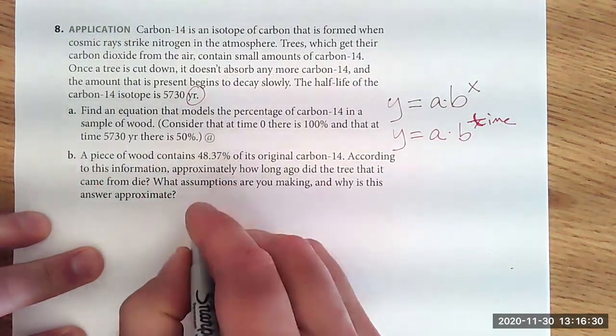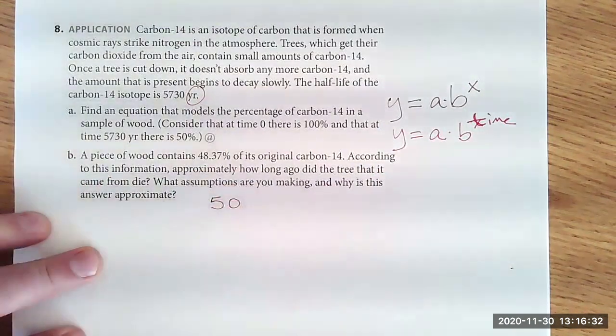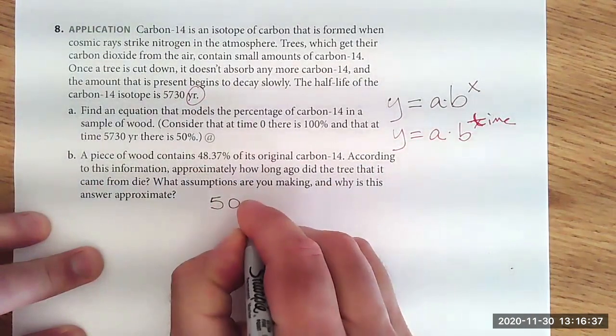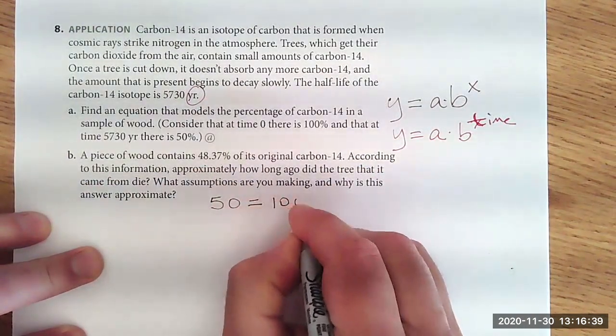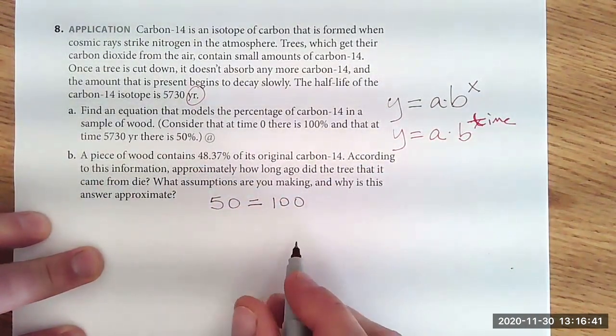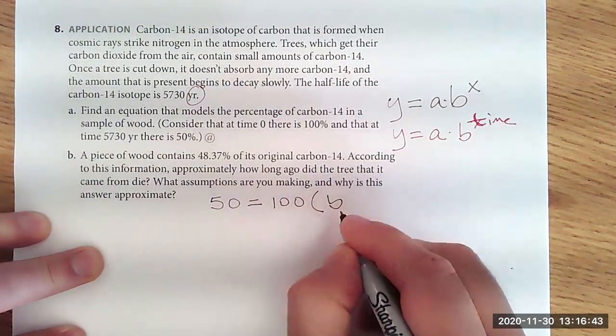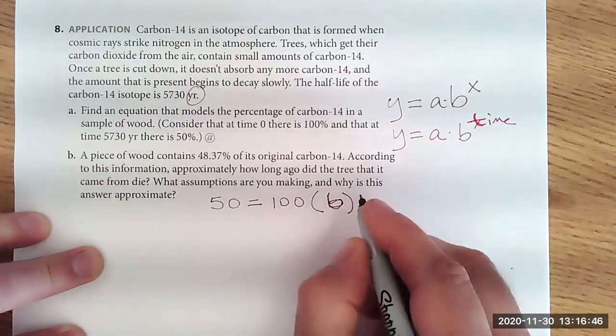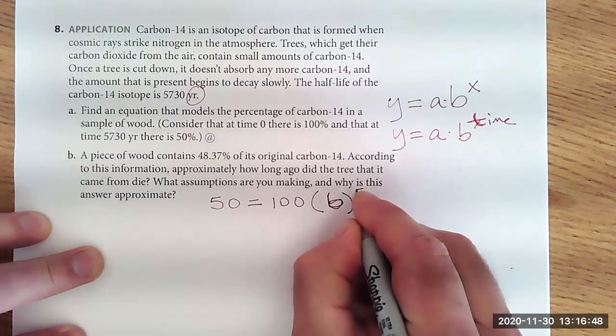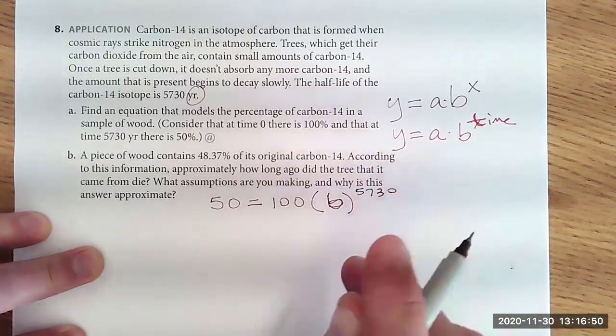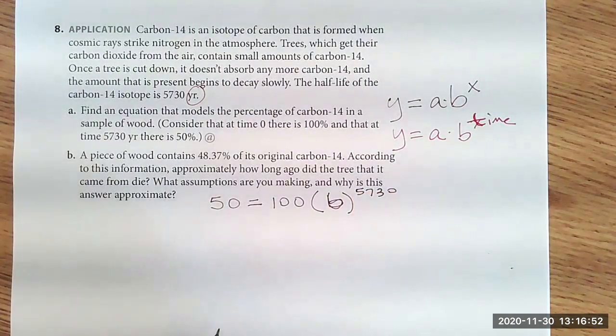So I write in that 50%, or let's say 50 grams or whatever amount, is equal to 100%, times B, our base, raised to some time. The time is 5,730 years. So this is half of 100. I could use 40 and 20, I could use 10 and 5, doesn't matter.